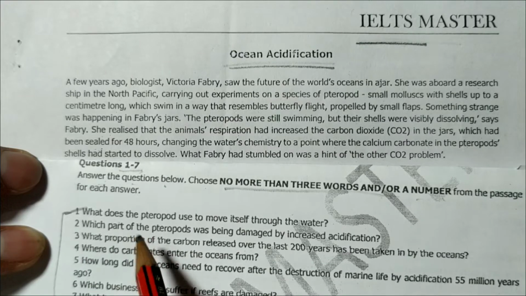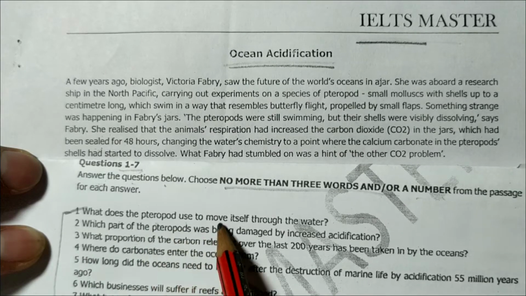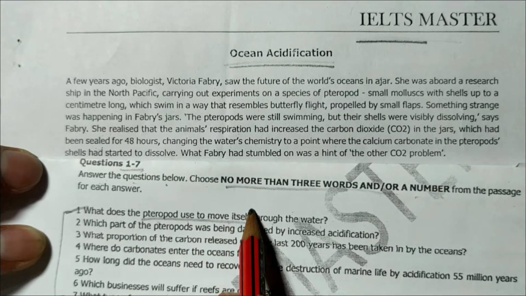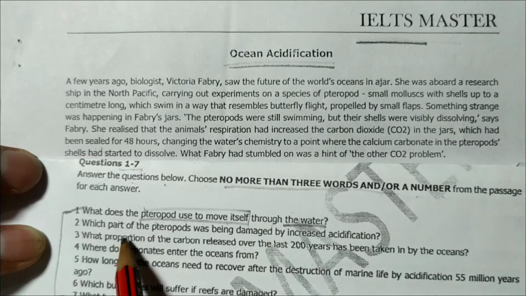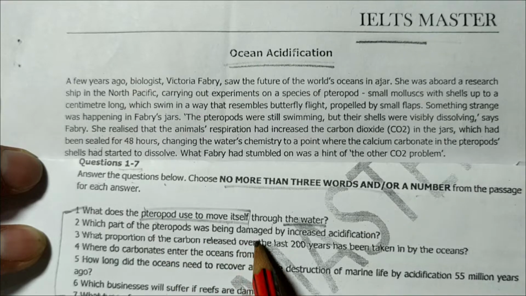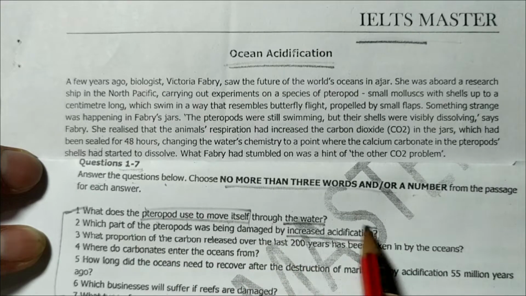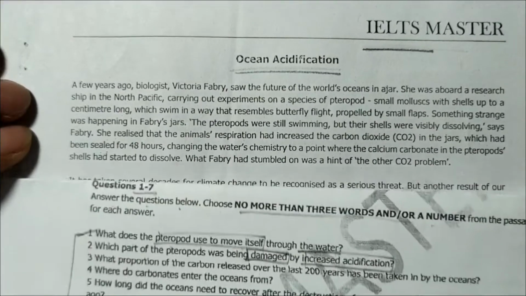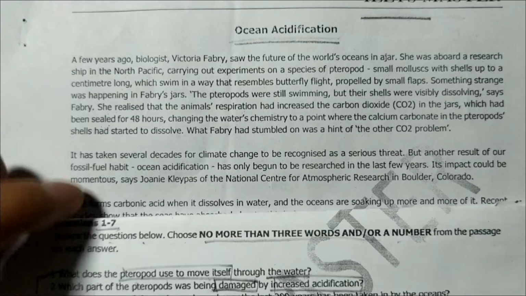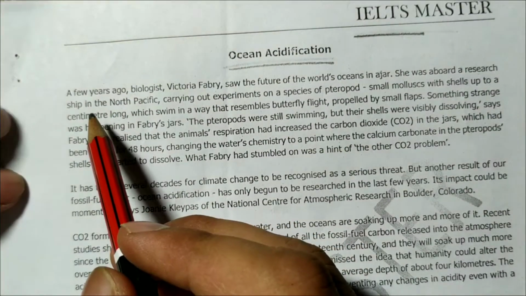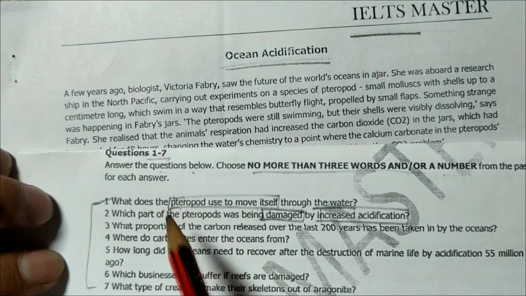What does the pteropod use to move itself through the water? Used to move itself. Which part of pteropods was being damaged by increased acidification? Damaged by. So now, moving to the actual passage and starting to read and finding out my keywords.